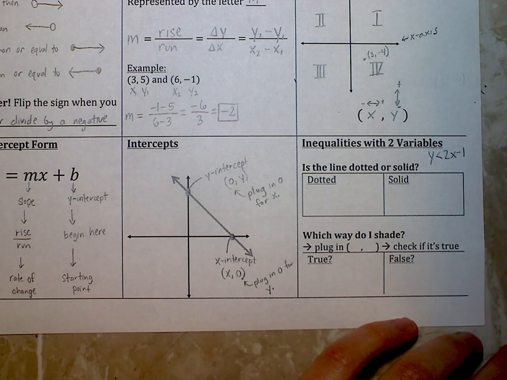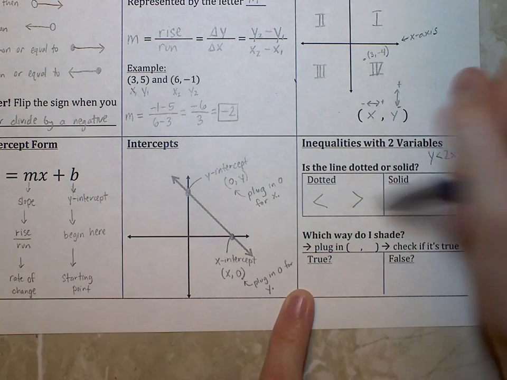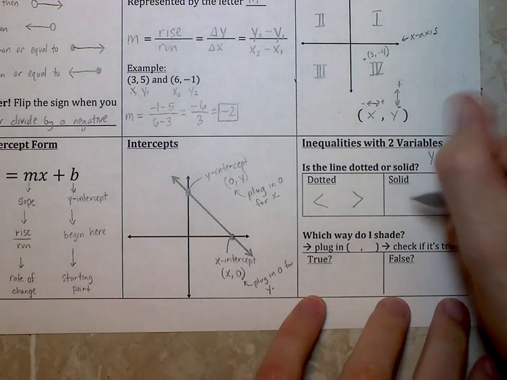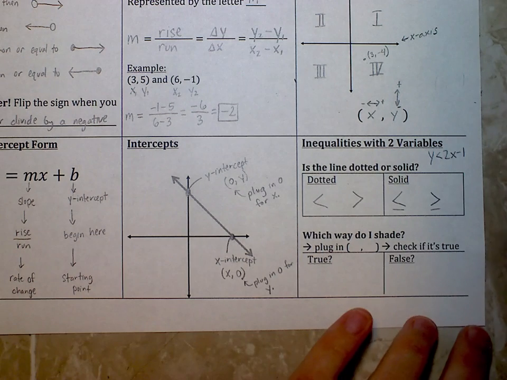But then you have to ask yourself two questions. Is the line dotted or solid? It's dotted if you have a less than or a greater than symbol with no line underneath. And it's solid if you have greater than or equal to, or less than or equal to, right? Those are solid.